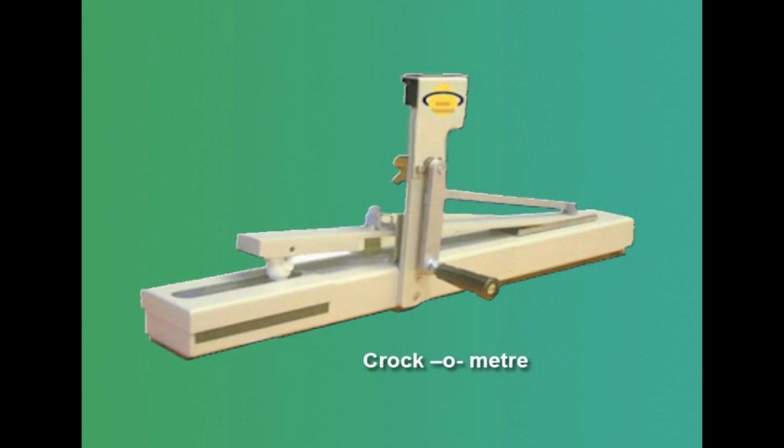Color fastness to crocking is especially important for apparel and upholstery. The device used for this test is called a crockmeter. This is a simple test procedure that can even be done at home.